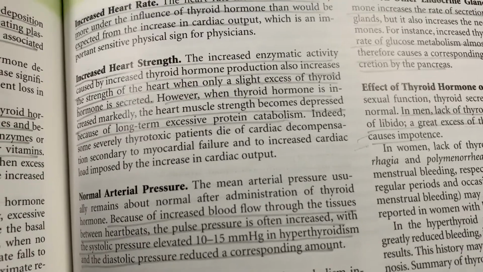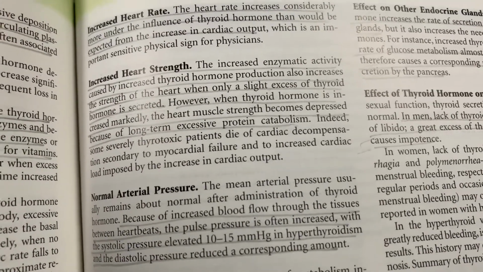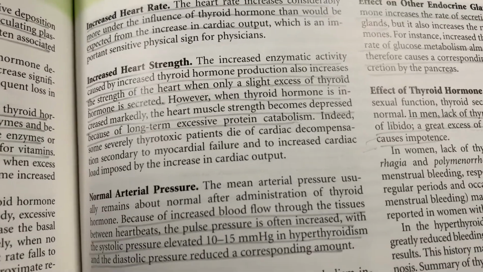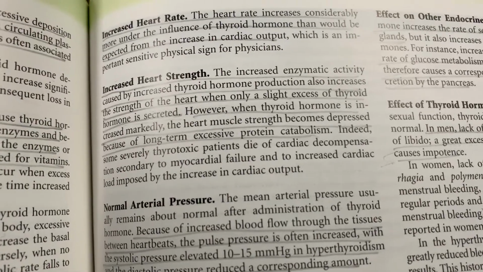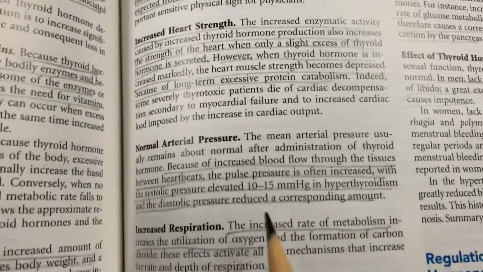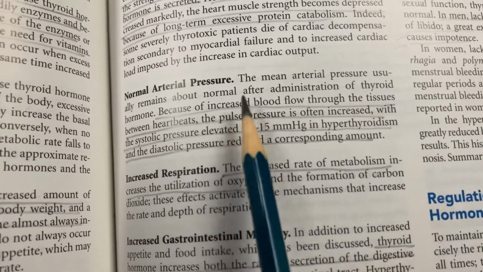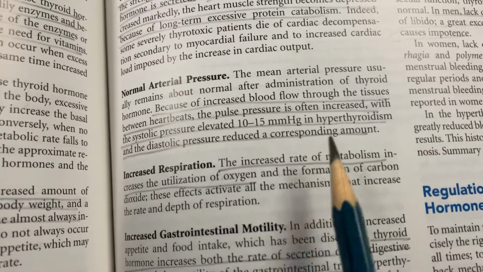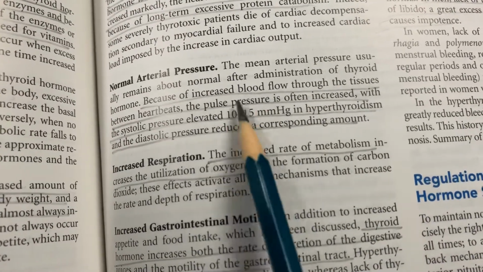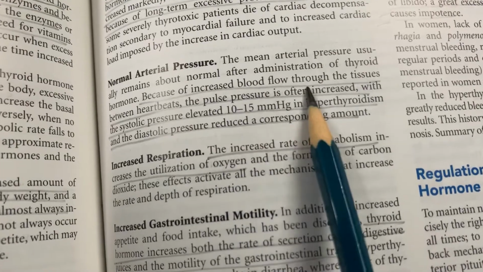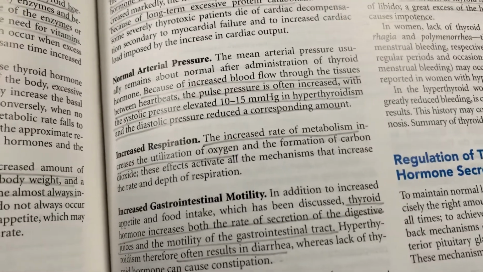However, if the thyroid hormone is increased markedly, protein catabolism takes place, and the heart muscle strength, because muscle also involves proteins, right? So the heart muscle strength decreases because of this protein catabolism, and becomes depressed. The mean arterial pressure remains the same. However, diastolic pressure decreases, whereas systolic pressure is elevated in hyperthyroidism. Because of increased blood flow through the tissues between heartbeats, the pulse pressure is increased.